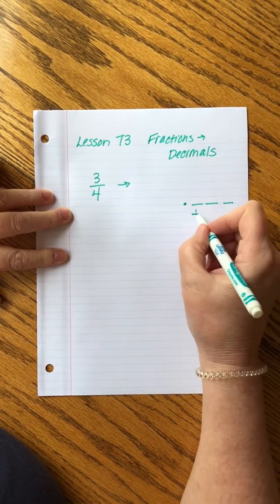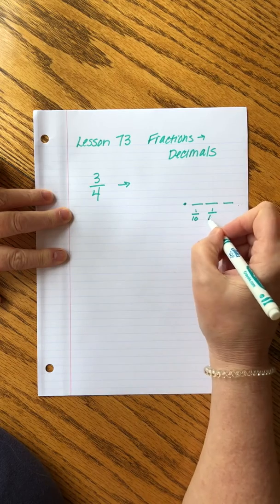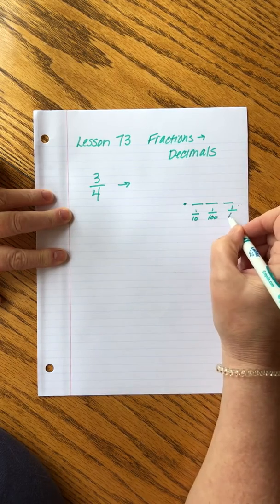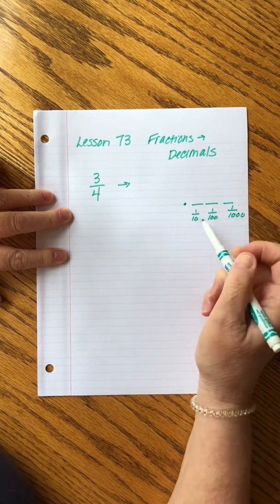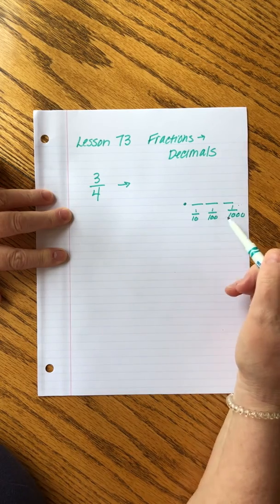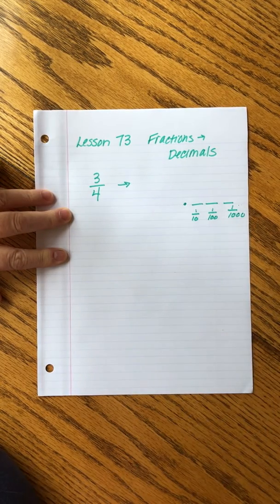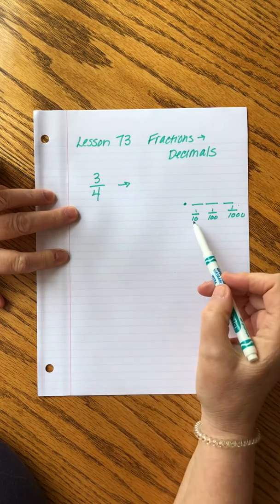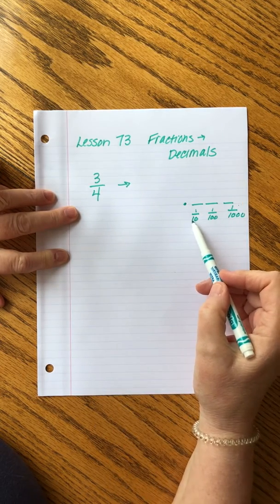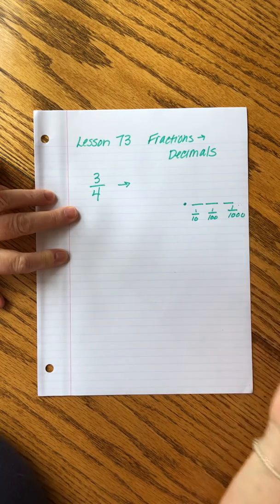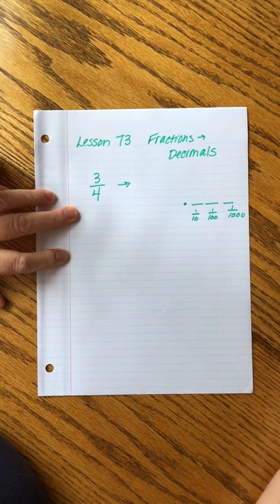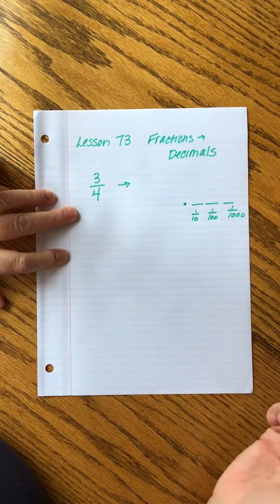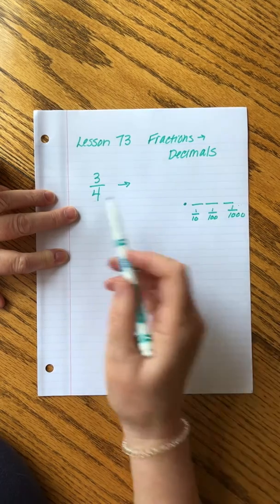And we know that those places correspond to fractions with 1 and a 0 or multiple zeros after it. So if we can get the denominator of the fraction to turn into a 10, a 100, 1,000, 10,000, and so on, then we can very quickly and easily change a fraction into a decimal.